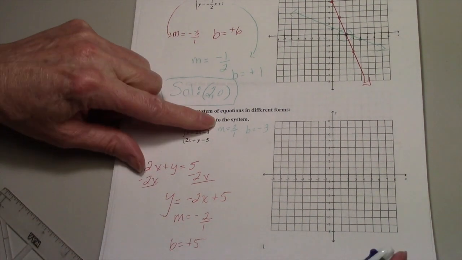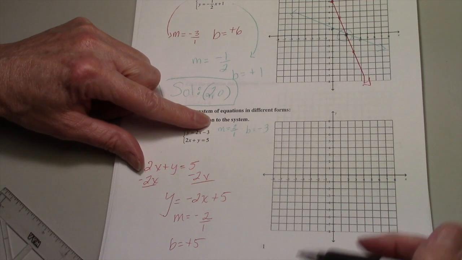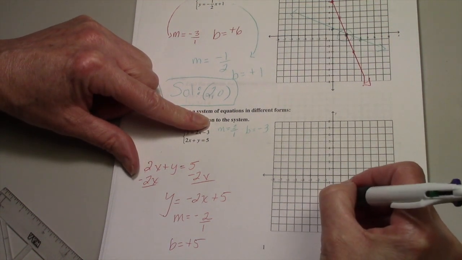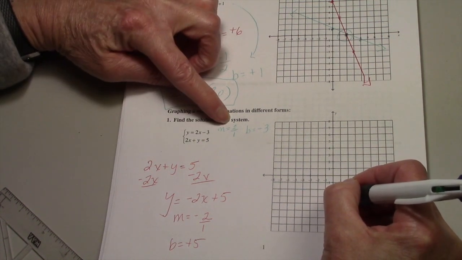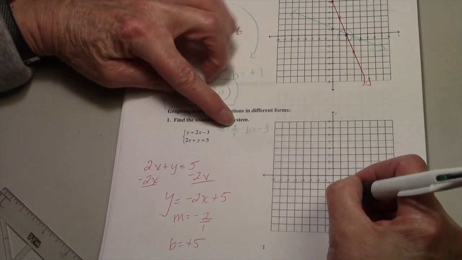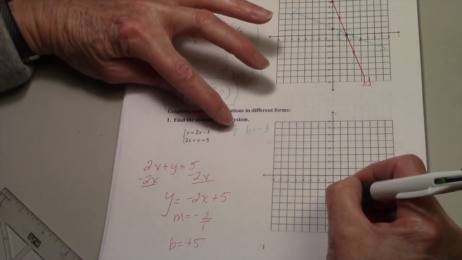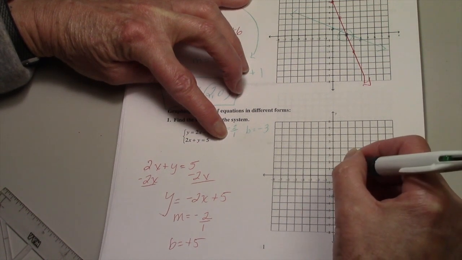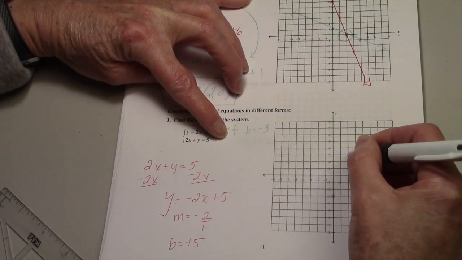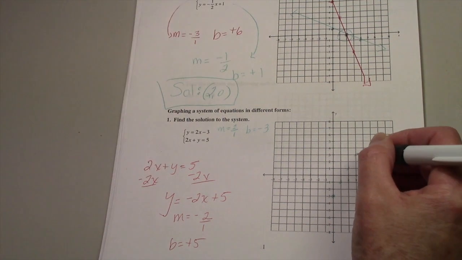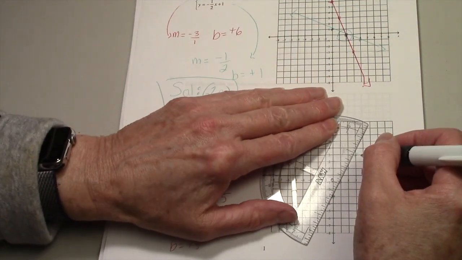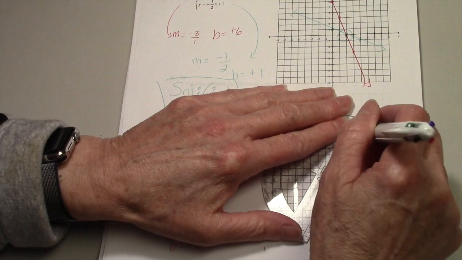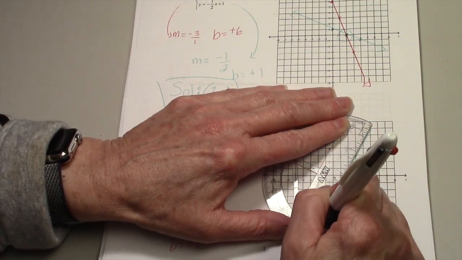Okay, so let's go do the green one, the first one. So I'm going to start at -3, put a dot at -3, and my slope is 2 over 1. Rise over run. So rise 2 over 1. Rise 2 over 1. All right, so I got enough. And I'm going to do this just like that.